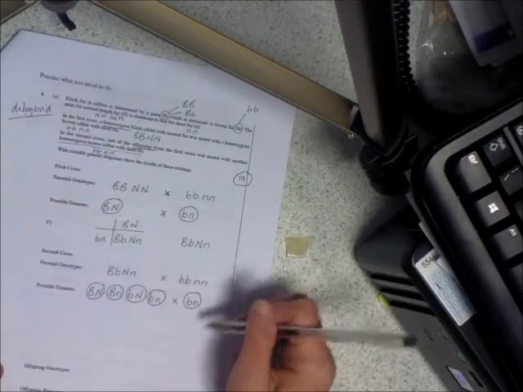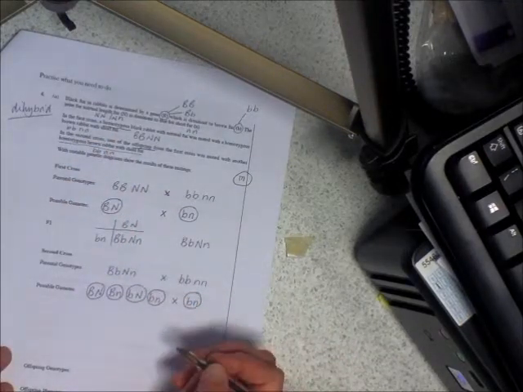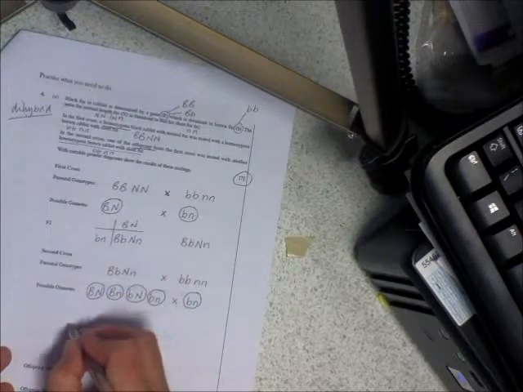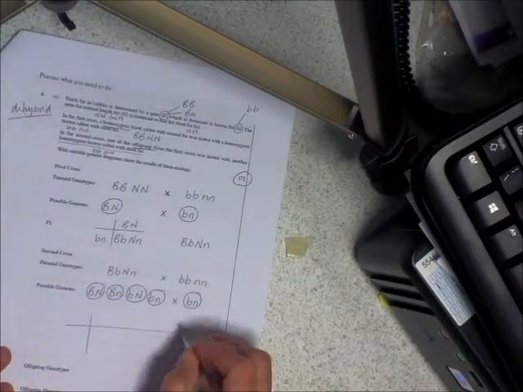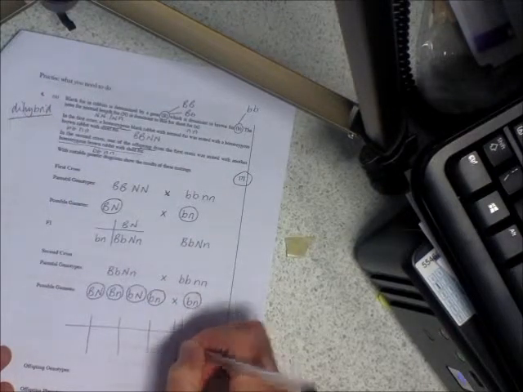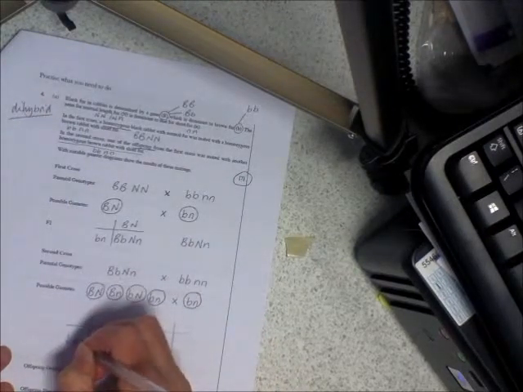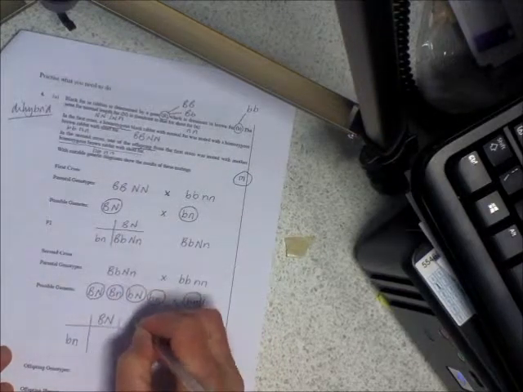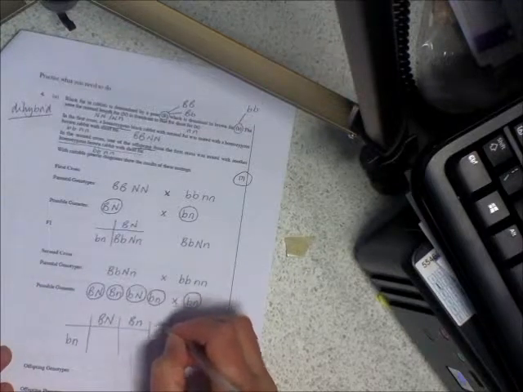Our Punnett square then, I'm going to put my 4 different gametes along the top and my 1 gamete type from the other parent down the side. You just transfer those in.